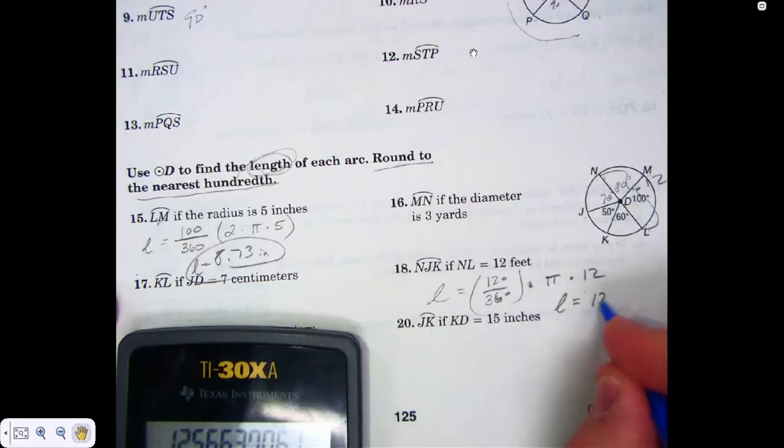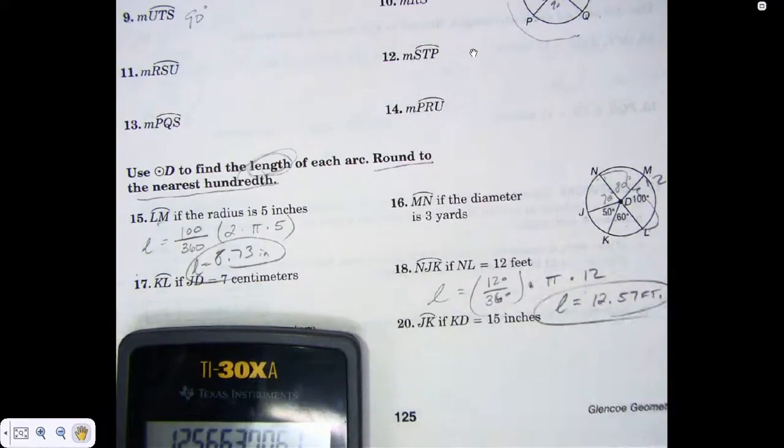12.57 feet. Yeah. The biggest thing, guys, is being able to recognize the difference between the what? Length and what? Measure. Everybody always wants to get those two mixed up.